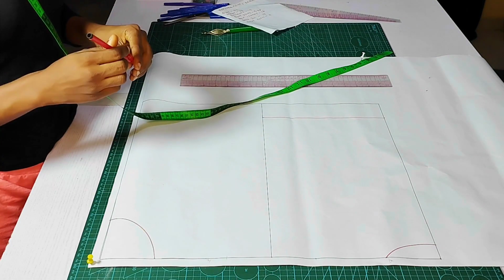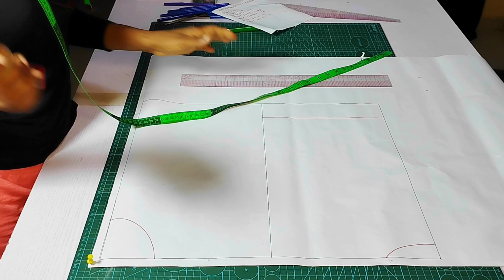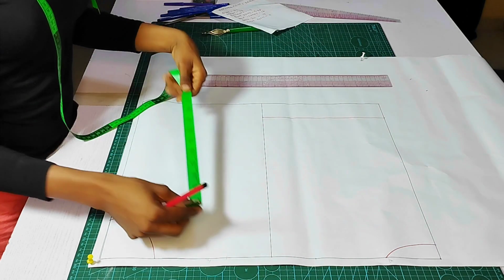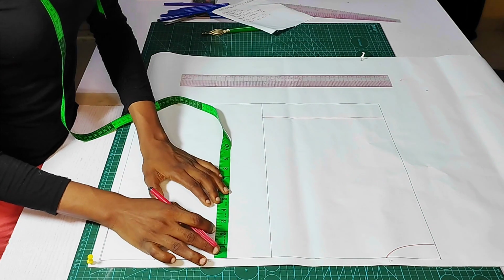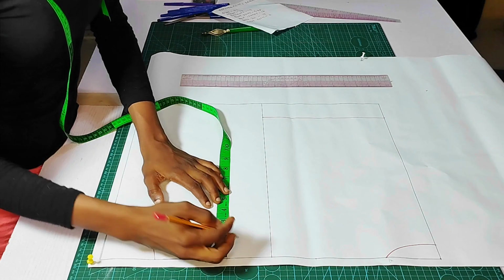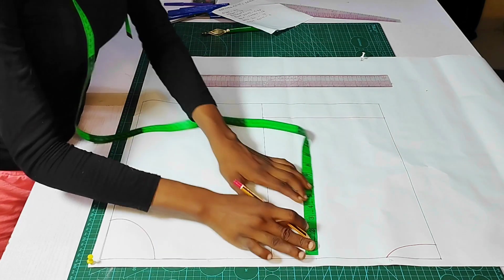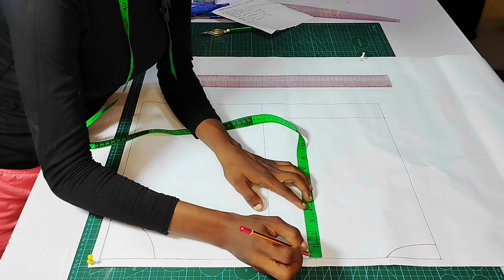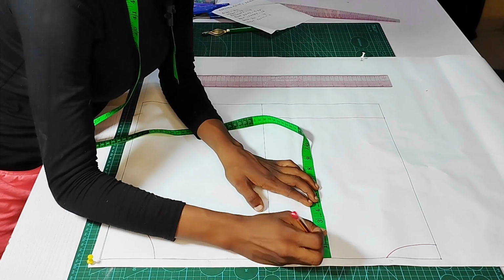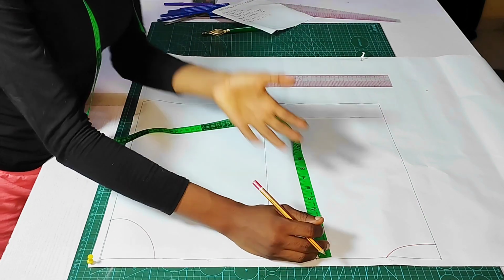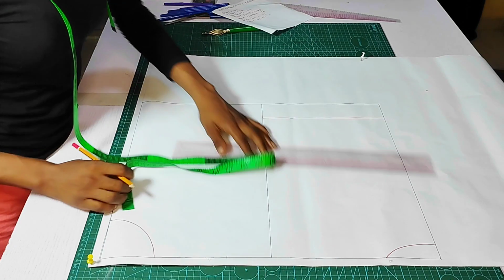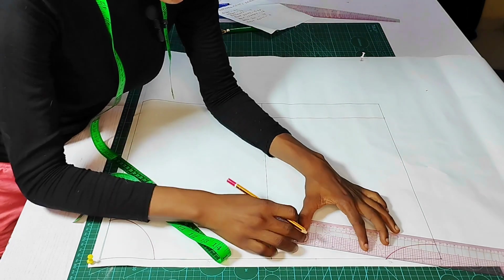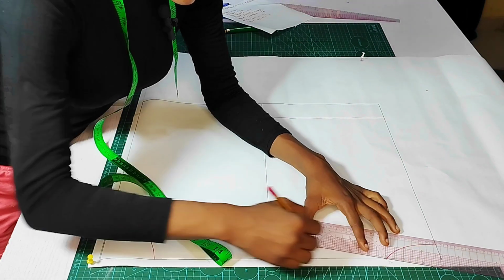Now we want to go ahead and get our shoulder slope. For the front, you want to come in down by 1.5, while for the back you want to use 1 inch. Is this a standard? Yes, you can actually call it a standard, because the back is actually sloping towards the front. Then you connect it using your ruler to the neck.